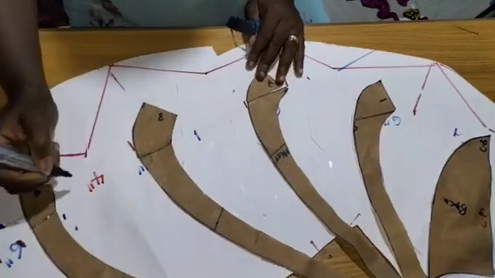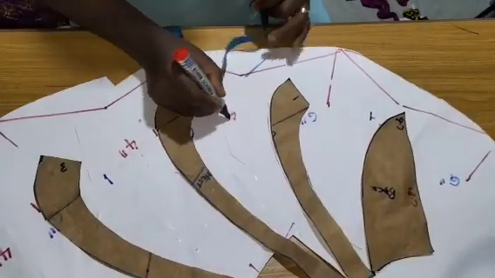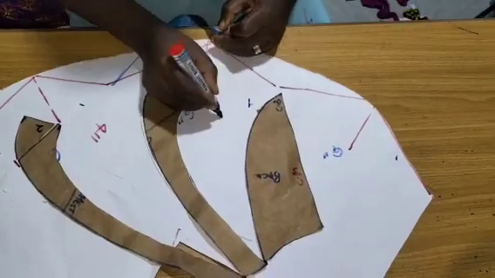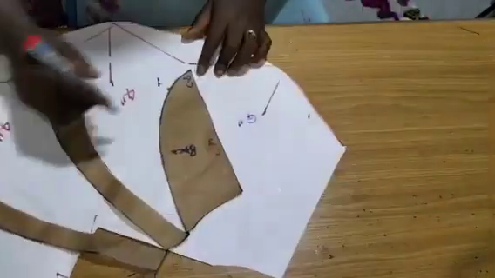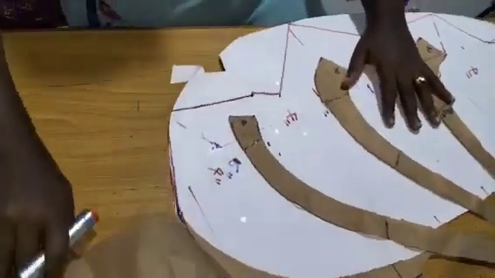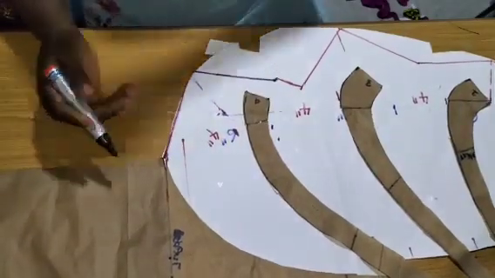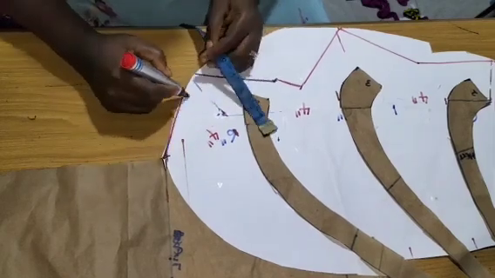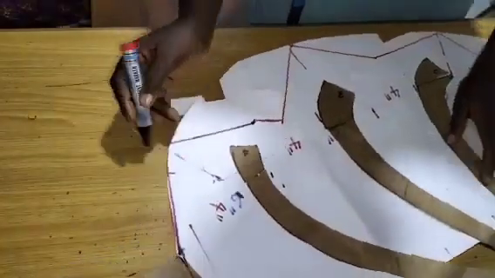So what I'm explaining here is that my slash and spread is at 4 inches interval. I also measured 4 inches from here to here interval. So what we are going to do now, this part is the center back. We did not slash on it to the neckline. Now from the waistline, I'm going to measure another 4 inches towards this area. From this center back, I'll measure 4 inches. Once I measure the 4 inches, I'll start curving.